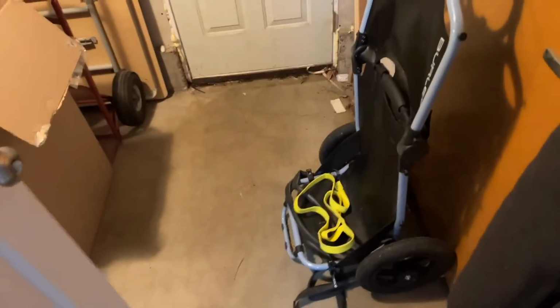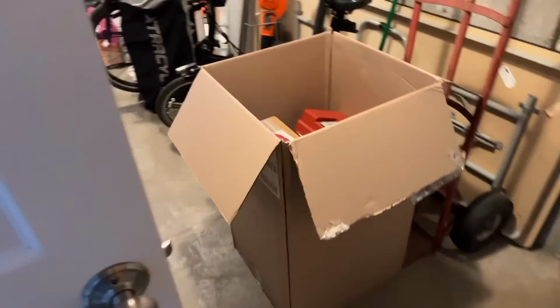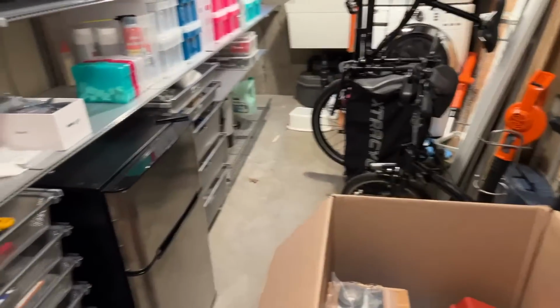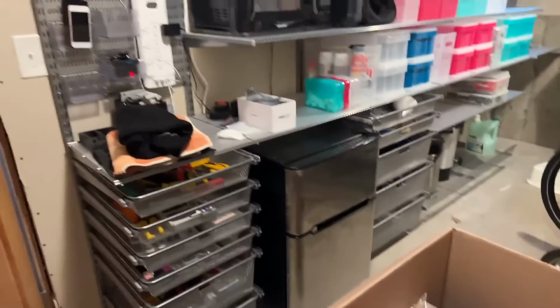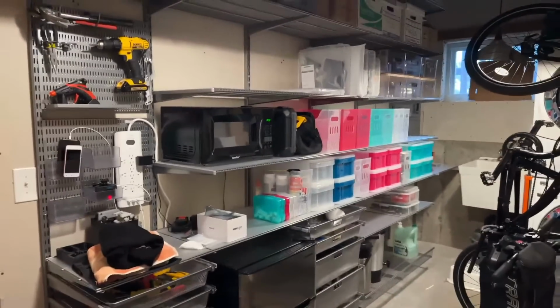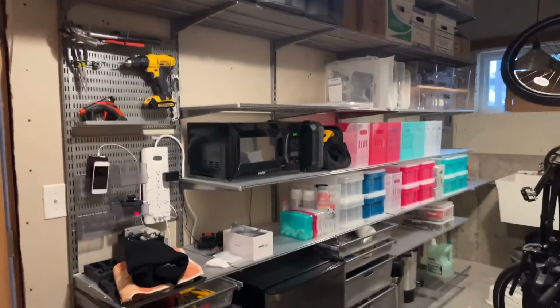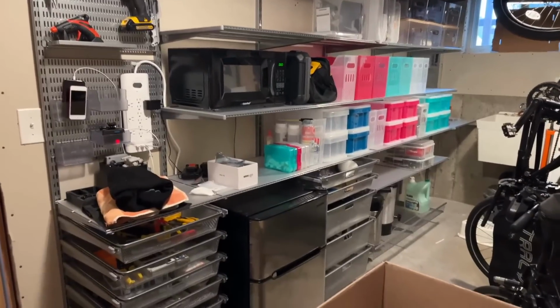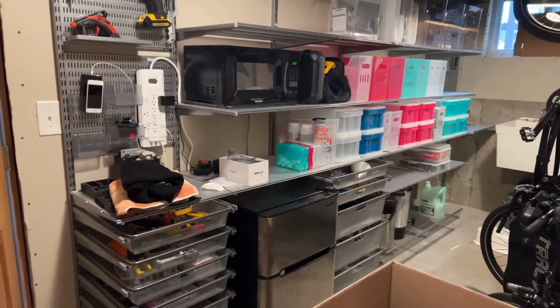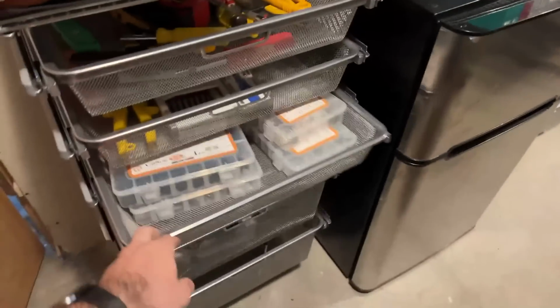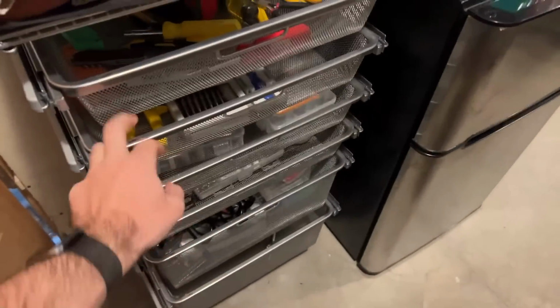It's been a while since we've taken a little tour in here. There's my little trailer that I take everything on. I just brought this box in from home, full of electronics. And there is my new shelves. Look how pretty and organized everything is. All the colorful little boxes. They're soon gonna be full of stuff. And all these little drawers. I've got my little screws in here.